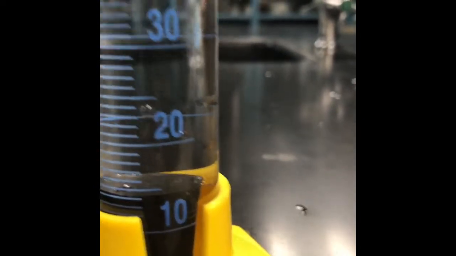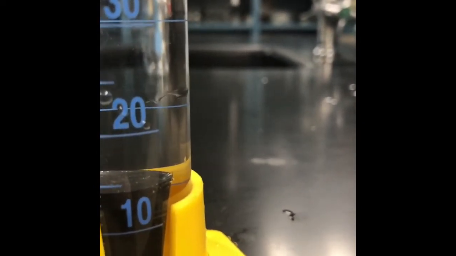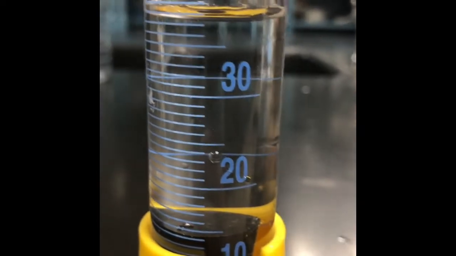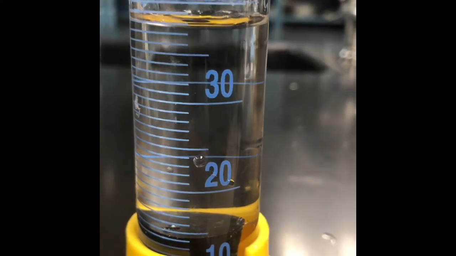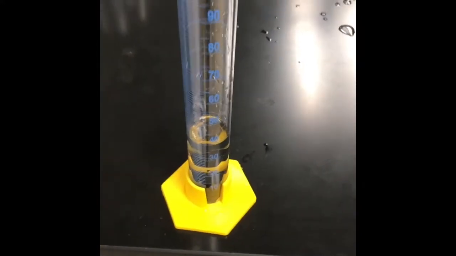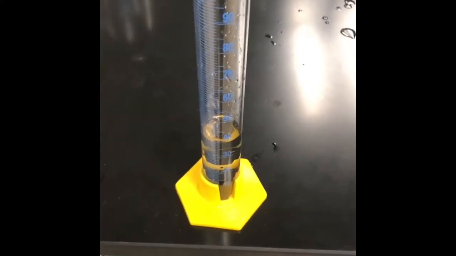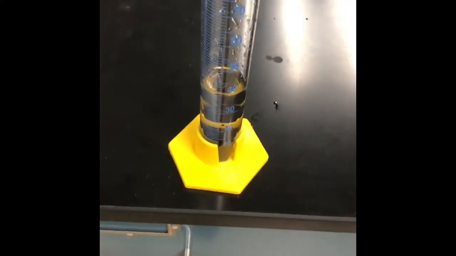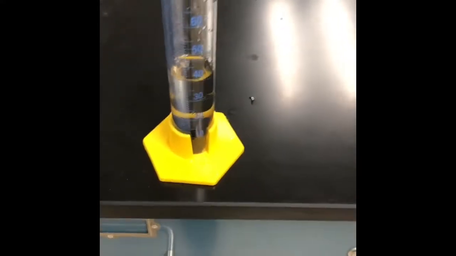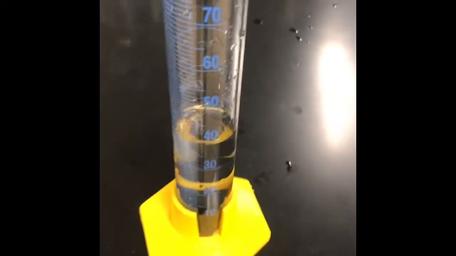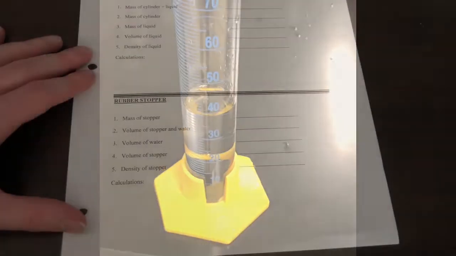Okay, it looks like it went up to about 38 milliliters. Once you've calculated the mass, which we got from the scale, and the volume that the stopper has by water displacement, you can calculate the density.